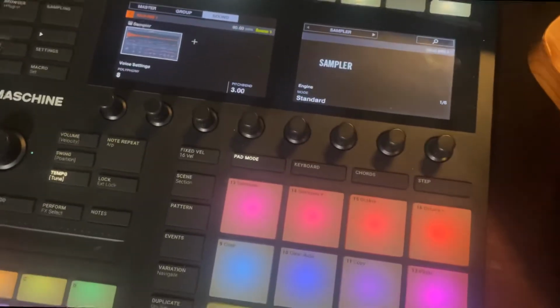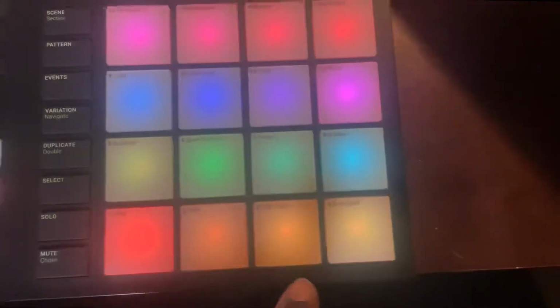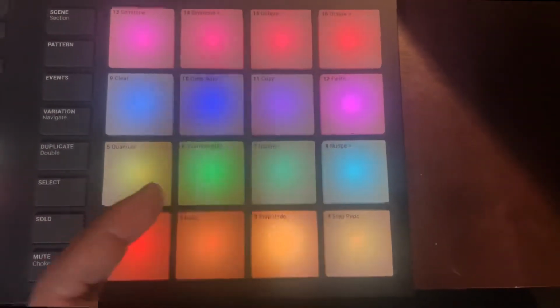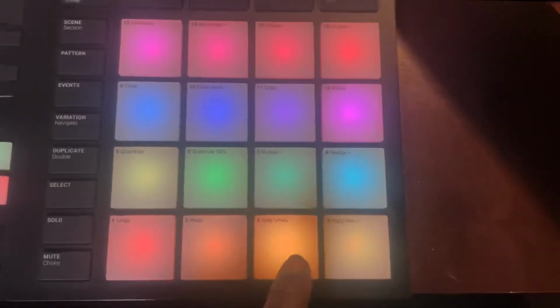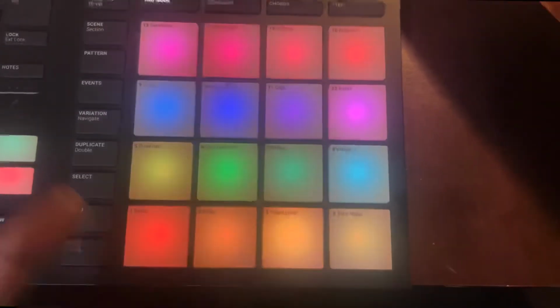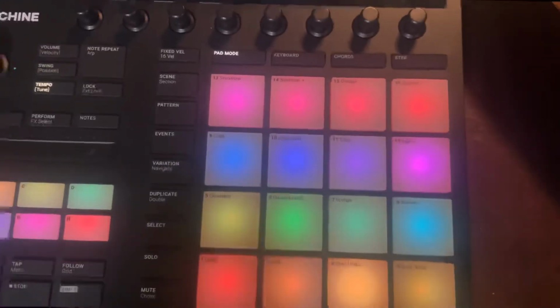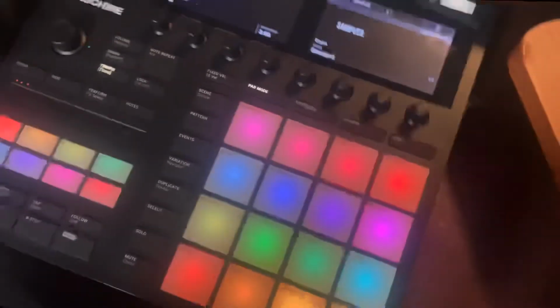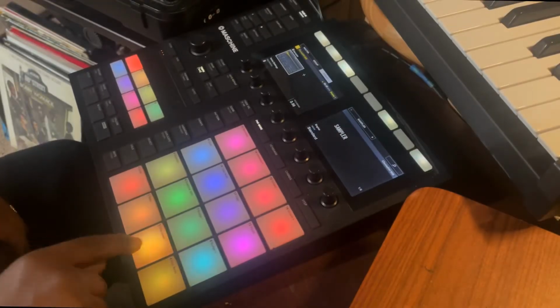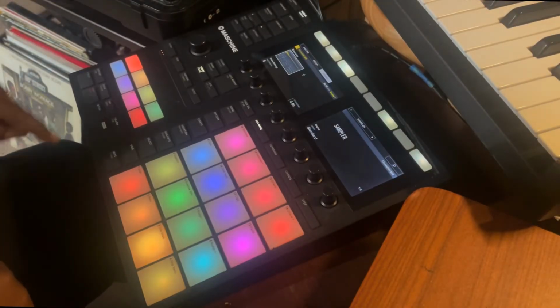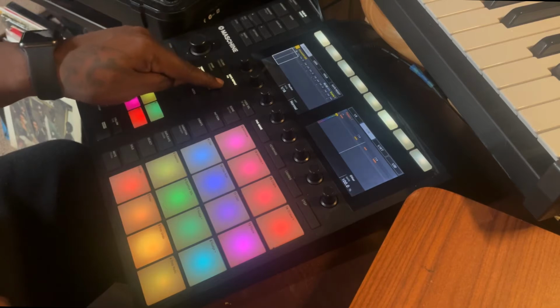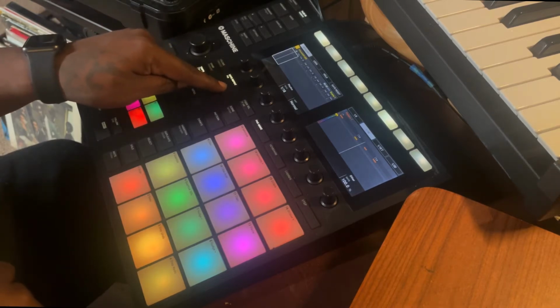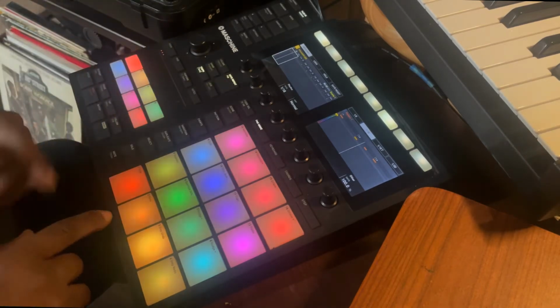Say if I want to add some hi-hats, but I don't want them to be regular. I don't want it to just do that. I want to go crazy with it a little bit. I'm gonna show you how to do that. Check this out. So your hi-hat is right here. What you can do is click this button right here, note repeat, and it's also the arpeggio button, arpeggiator, excuse me.